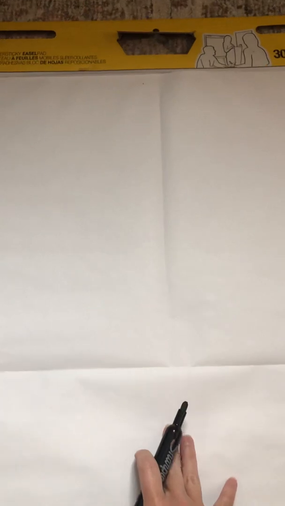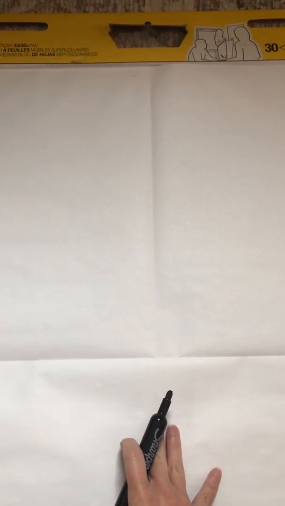Today we are going to start learning about some multiplication strategies. So you are going to take your notebook or your piece of paper that you have in front of you, and you are going to write the title at the top.